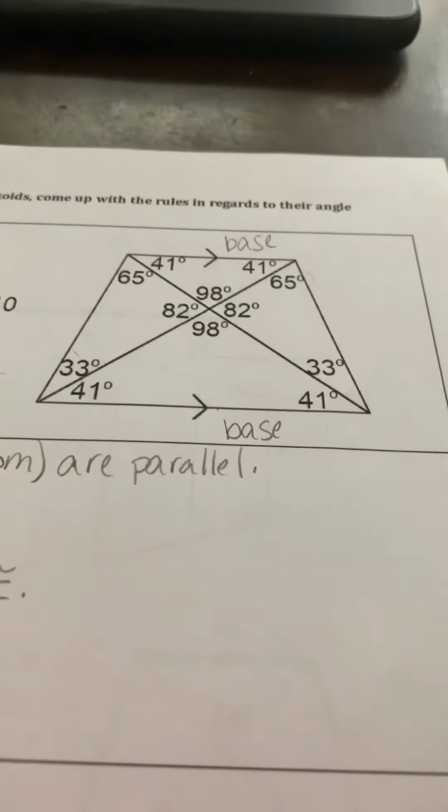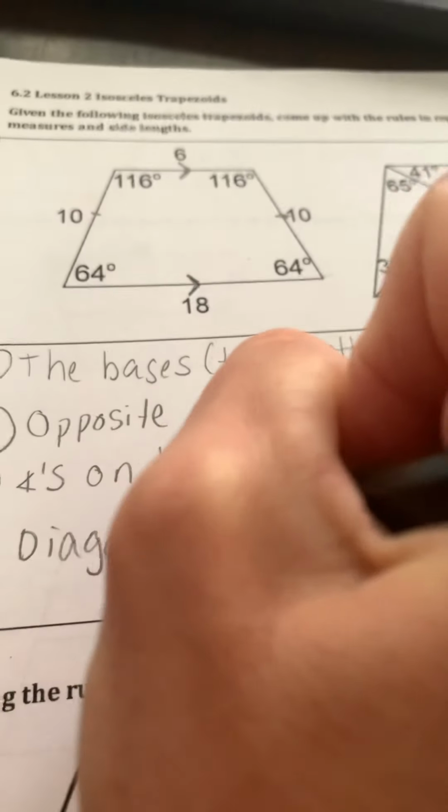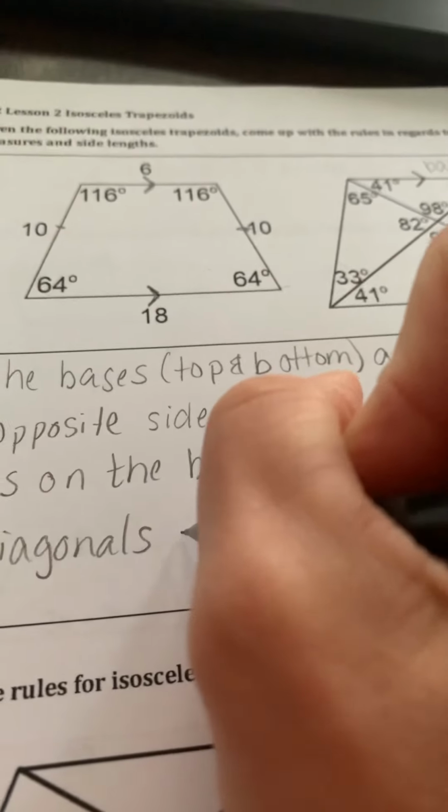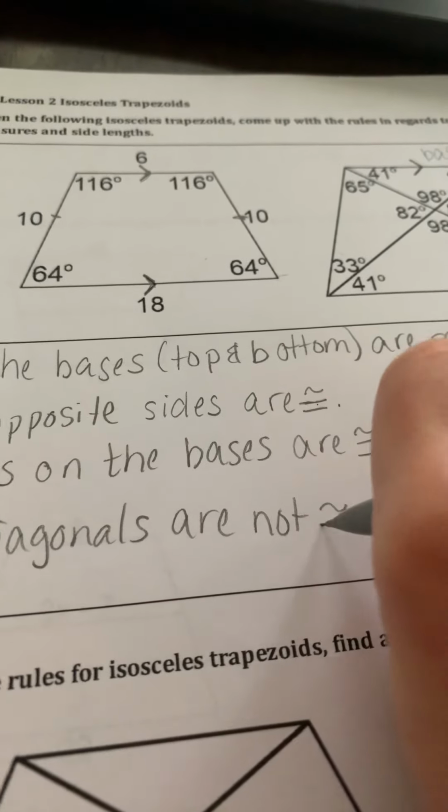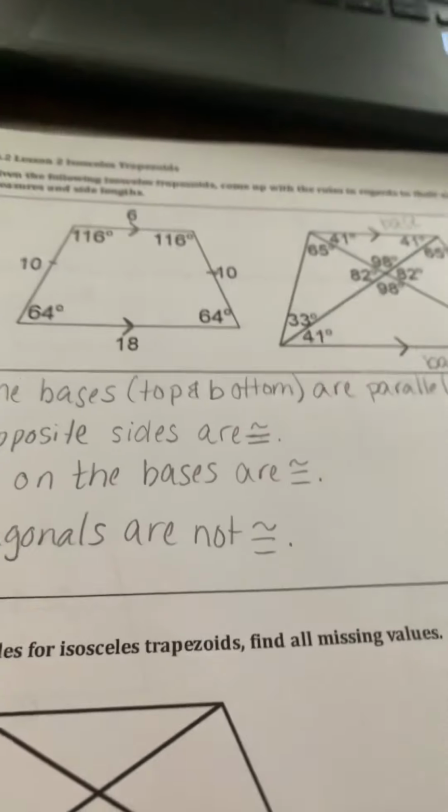So the diagonals are not congruent. That's going to be our fourth rule: the diagonals are not congruent. Okay?